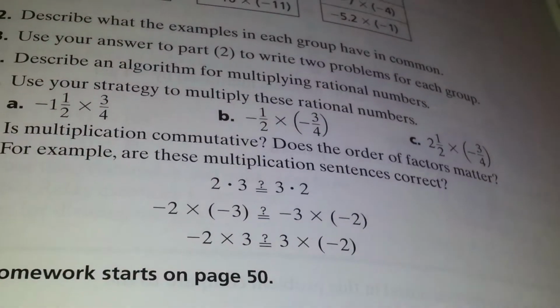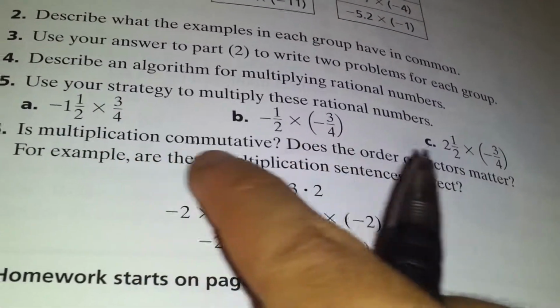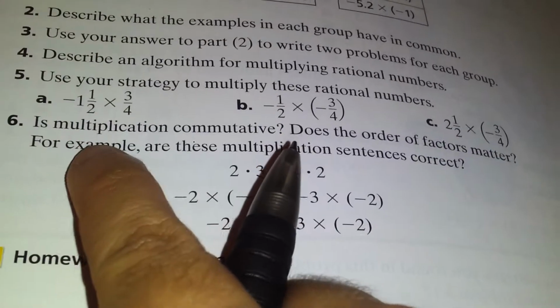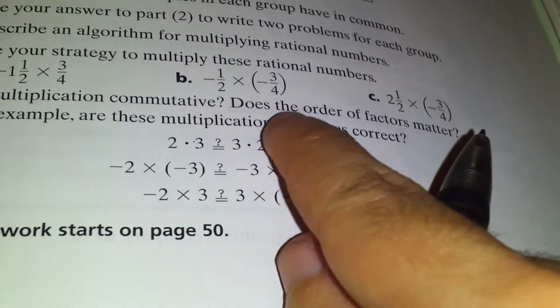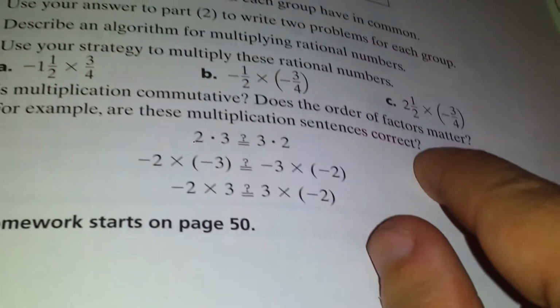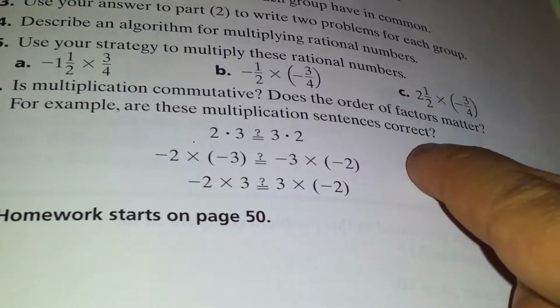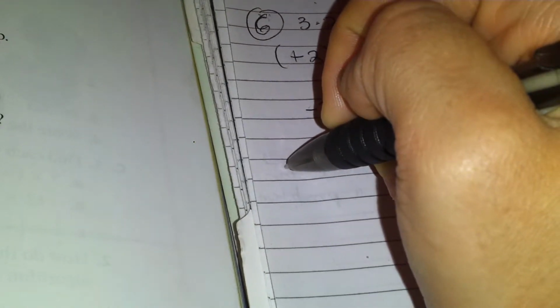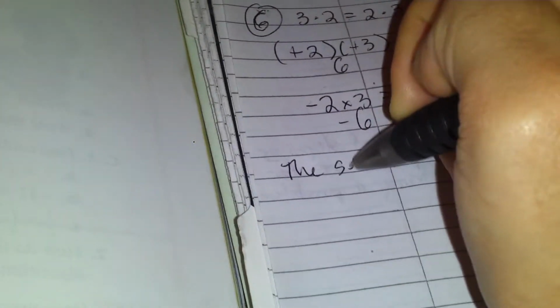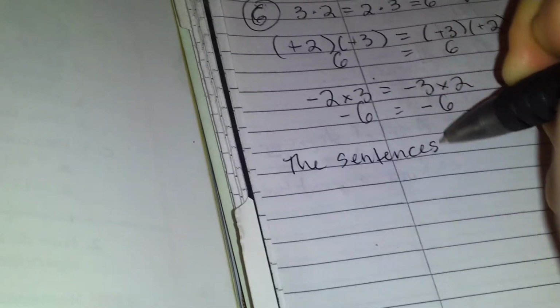Now, to answer it, I would want to answer all 3 questions. Is multiplication commutative? Yes. Does the order of factors matter? The order doesn't matter. Are the multiplication sentences correct? Yes. So, in order to not get confused, we're going to write our answer as the sentences are correct.